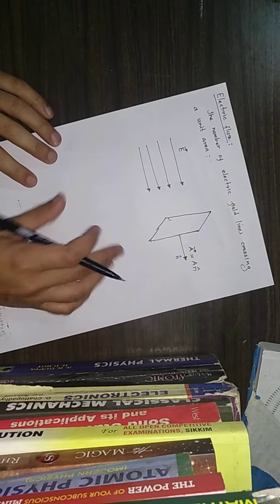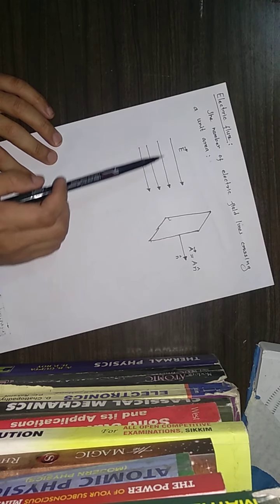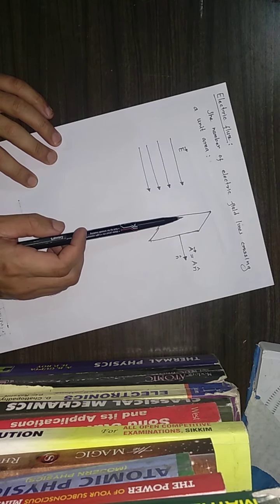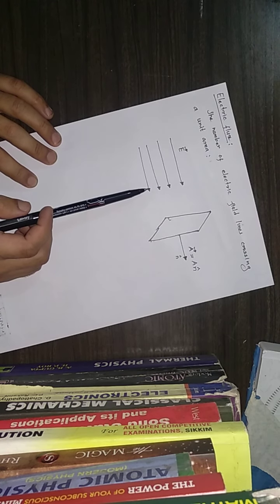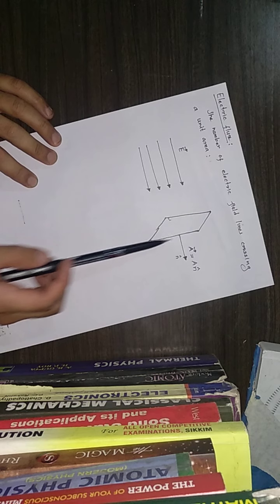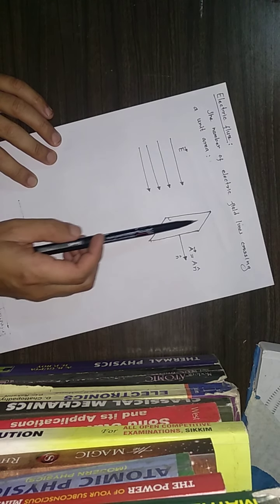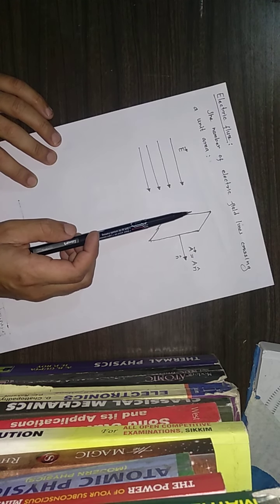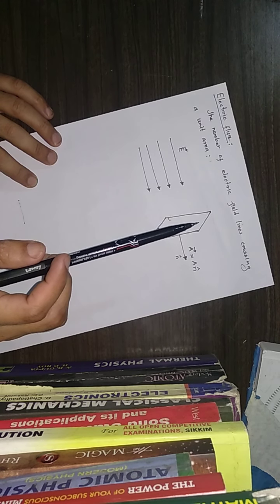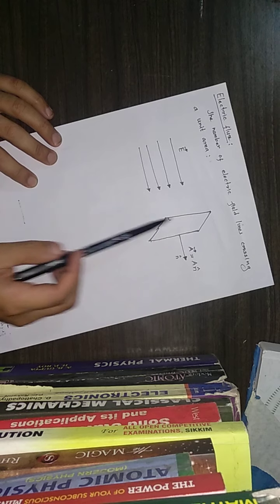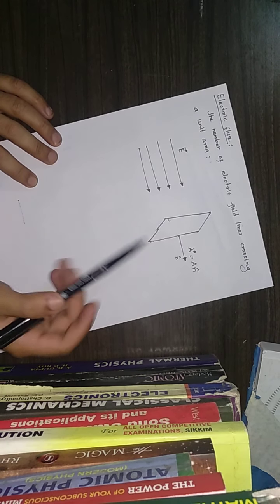So in this case, if this area vector is parallel to the electric field lines, then all the electric field lines will cross this unit area. The number of electric field lines crossing this unit area will be maximum in this case.